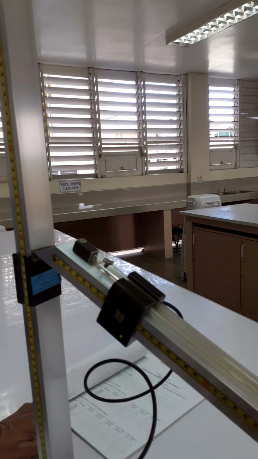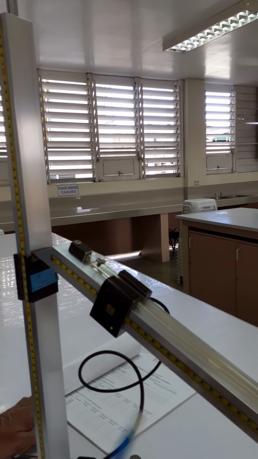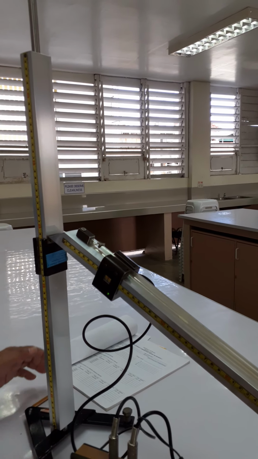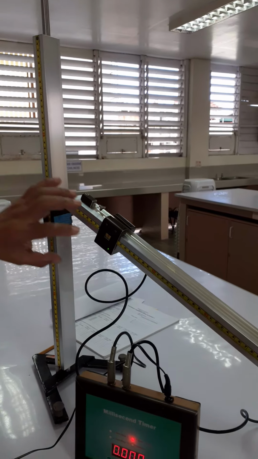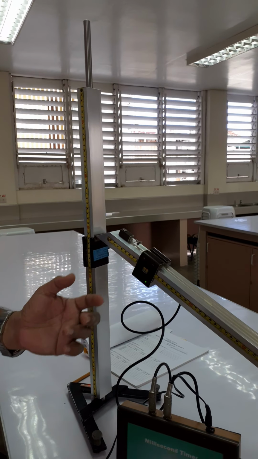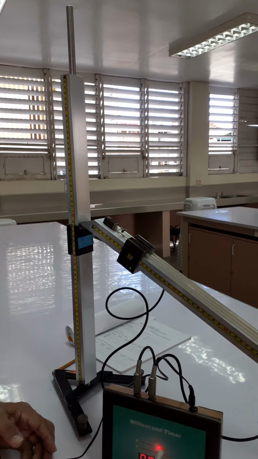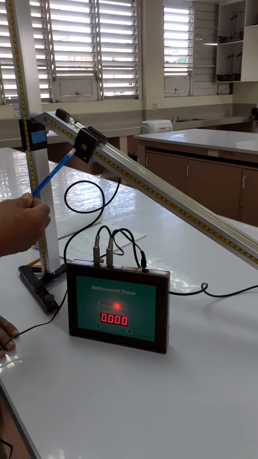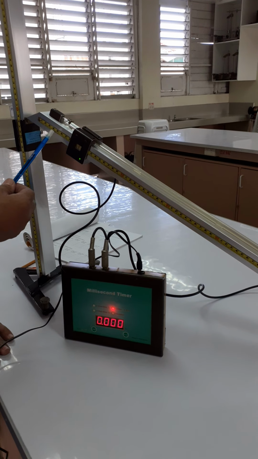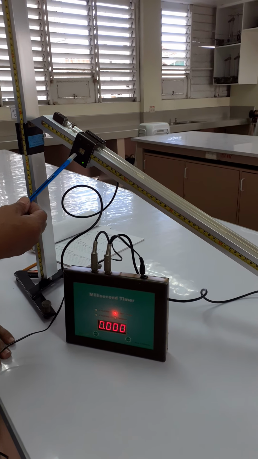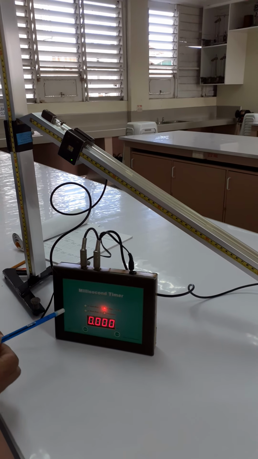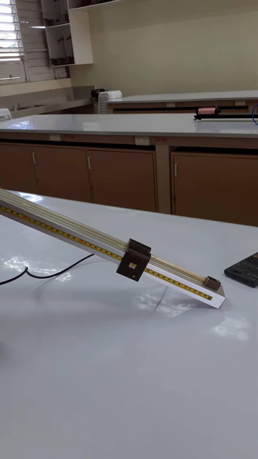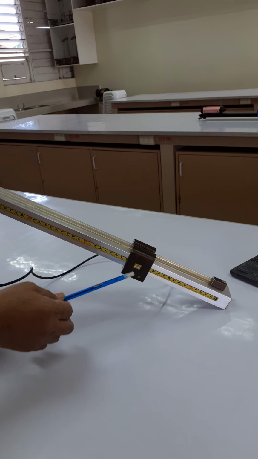steel ball. So this slow ball apparatus is composed of this multi-second timer wherein you have this sensor. This is the sensor here. When the ball passes through this sensor, the timer starts, and when it passes through the other sensor, the timer stops.